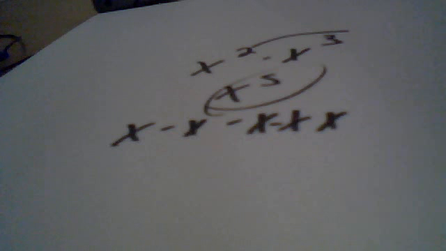Let's do one with dividing. Let's say that we had x raised to the power of 5 divided by x to the power of 4. That's x to the 5th divided by x to the 4th.